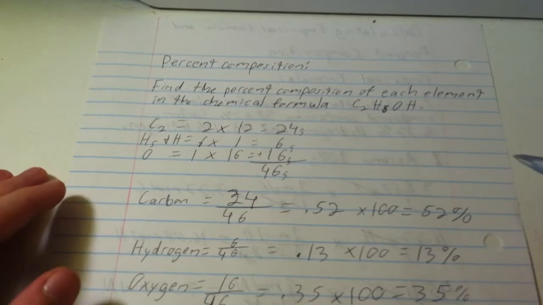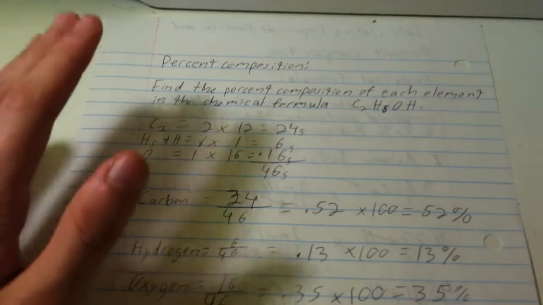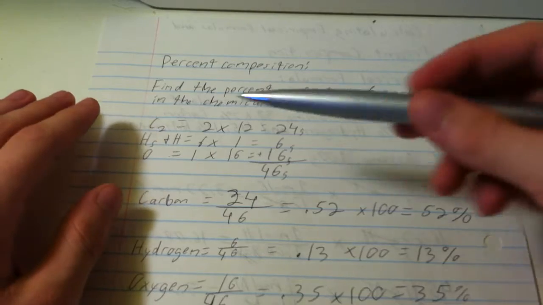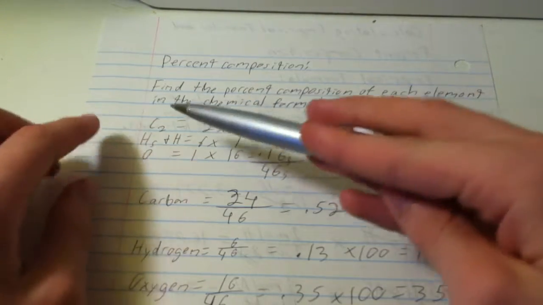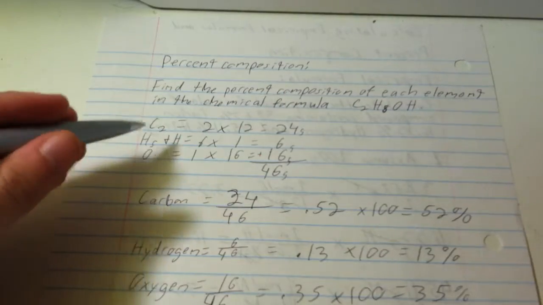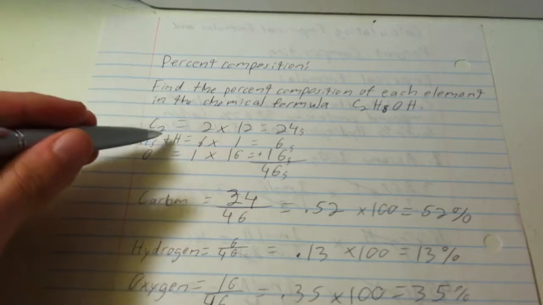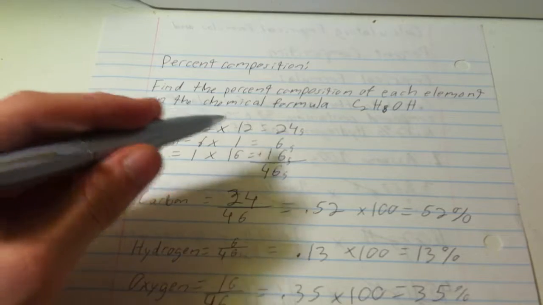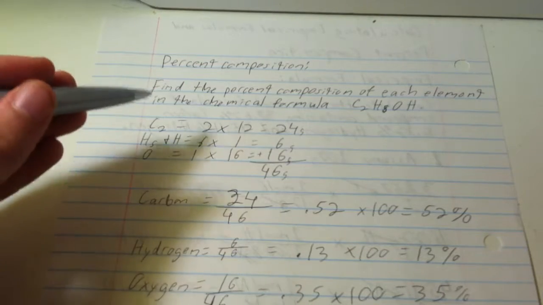So now we're going to find the total weight of the whole compound. So we have 2 C's, C2 here, and that's going to be equal to 2, because there's a 2 here, times 12, which is how much carbon weighs. So 2 times 12 is 24. That's 24 grams of carbon.